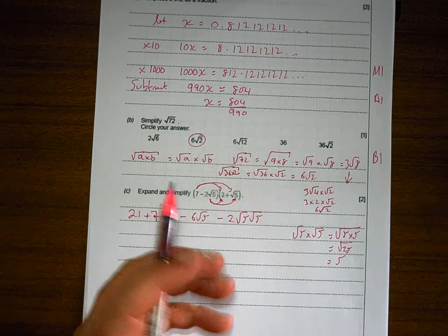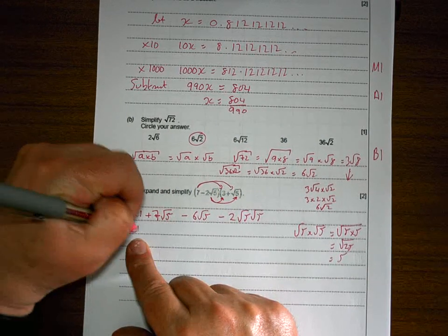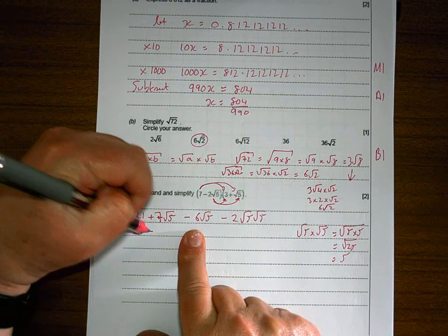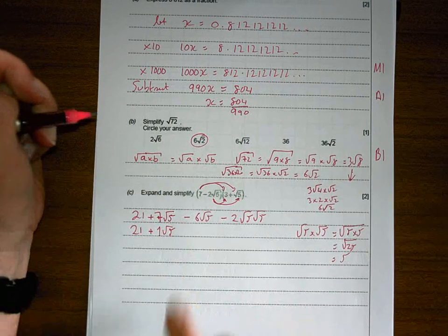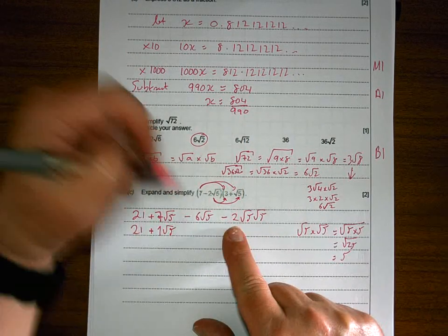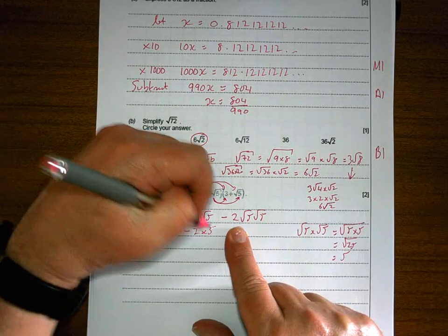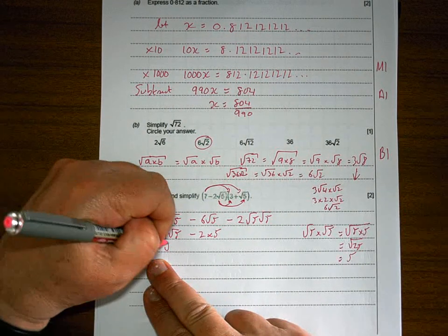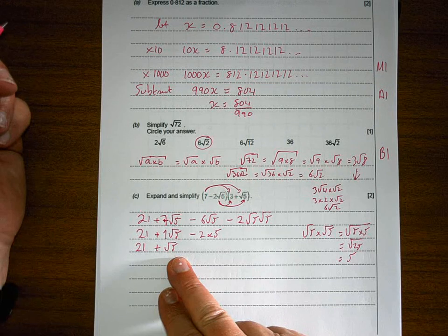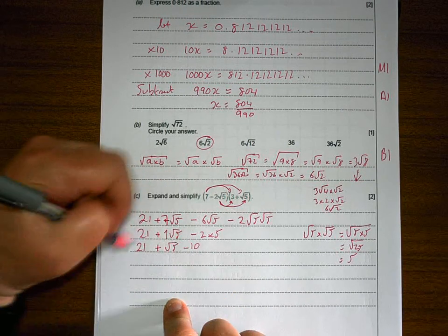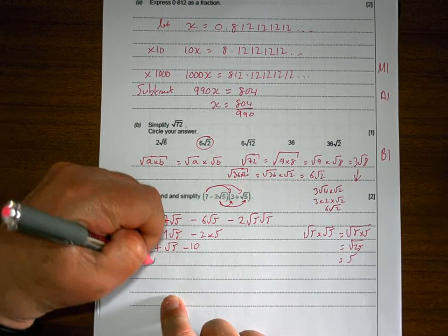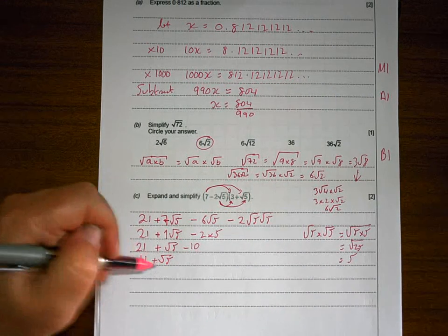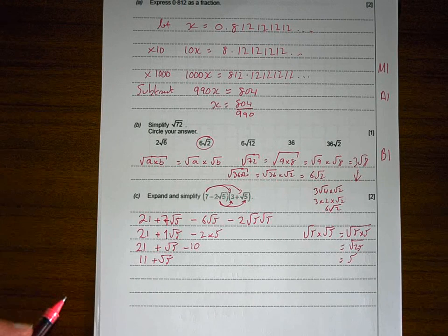So I've got 21, 7 root 5 minus 6 root 5 is plus 1 root 5, 7 take away 6, and this is going to be 2 times 5. So I've got 21 plus 1 root 5, which you can just write as root 5, take away 10. 21 take away 10 is 11. So you got 11 plus the square root of 5. There's 2 marks for that.